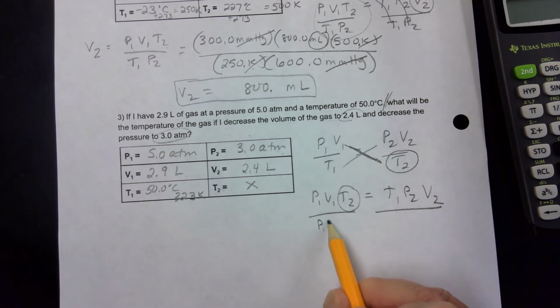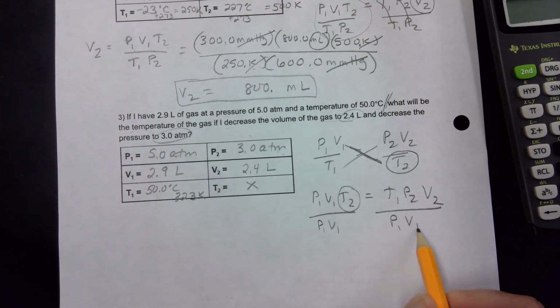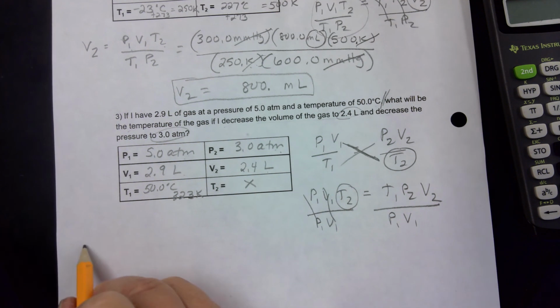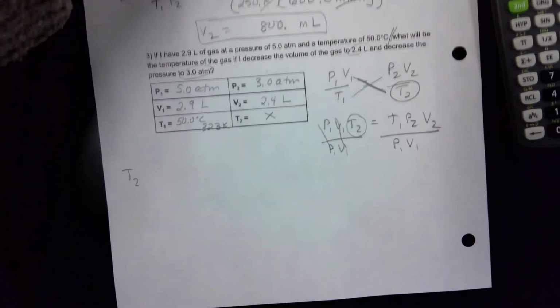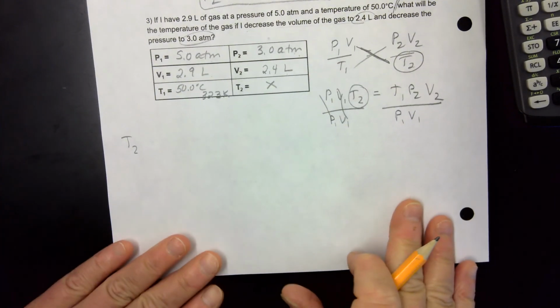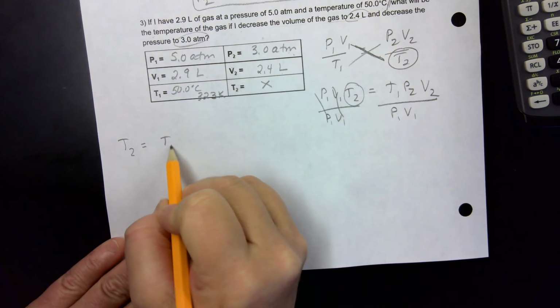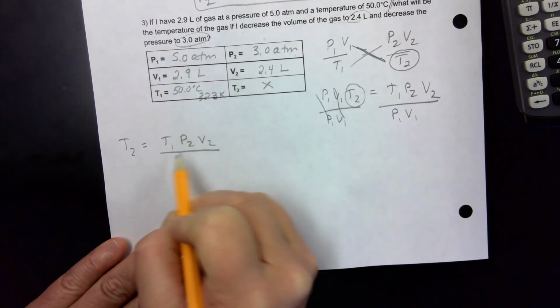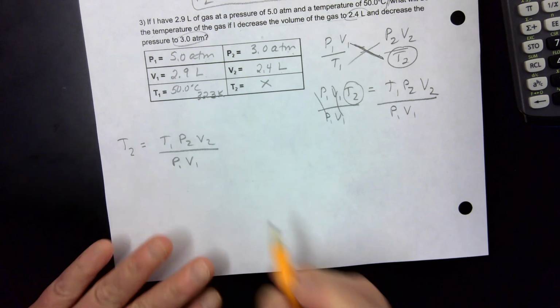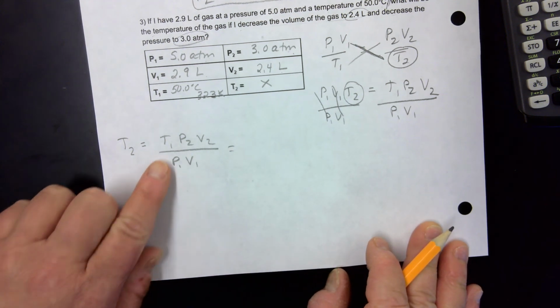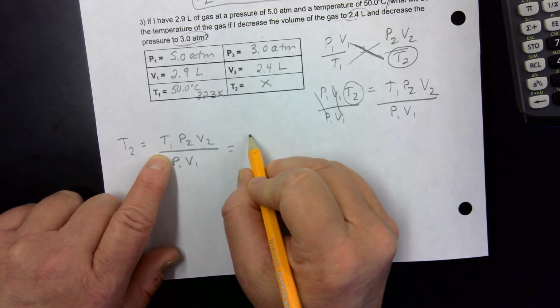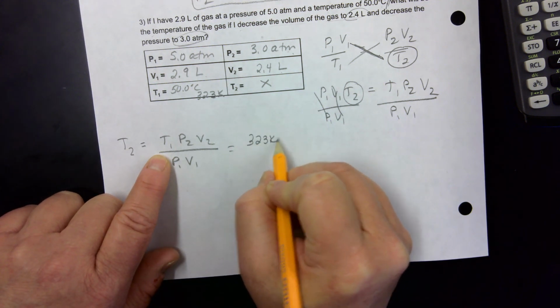I want P1 and V1 to cancel out. So now I have my plan. I have T2 is equal to T1 P2 V2 over P1 V1. Okay, so that's my plan. Now I have to start plugging in numbers. T1 is 323 Kelvin.